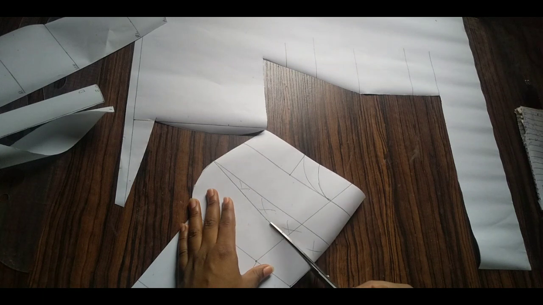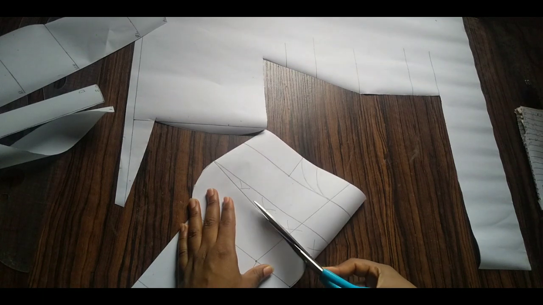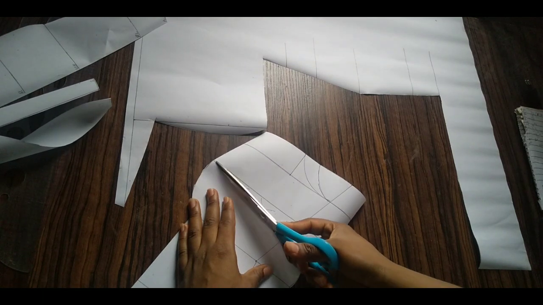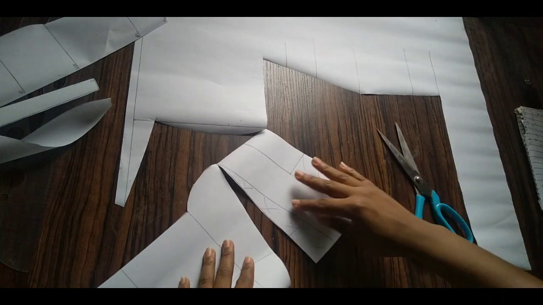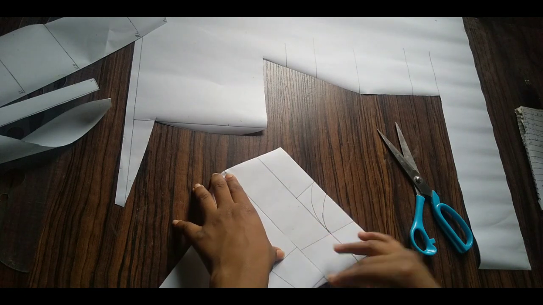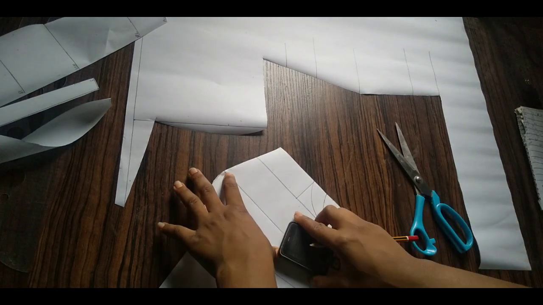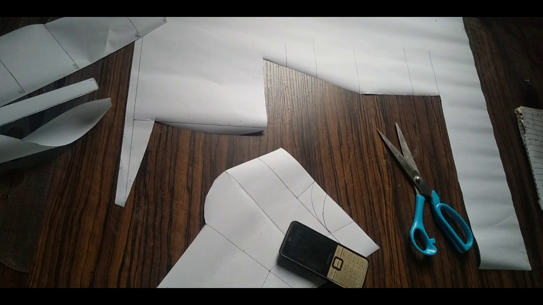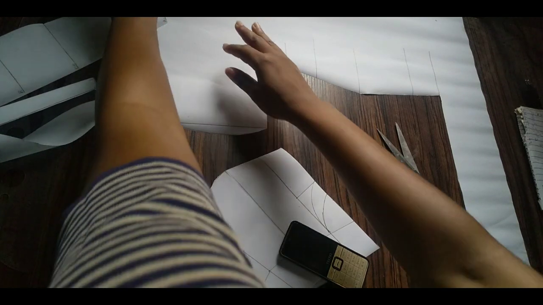Okay, so time to take out my side darts. I'm just going to take out my side darts now. I'll not cut up to the end. I'll leave like a ½ inch space. Now, taking out the darts, I'm now going to use my tape to tape that part.